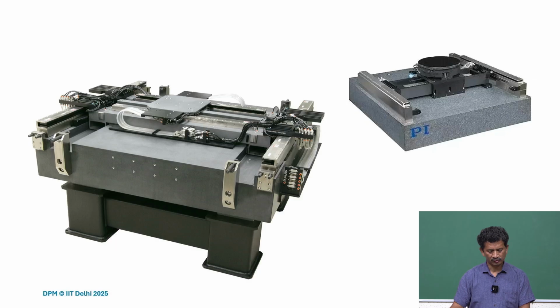So this is how it looks if you search for any kind of precision stages or air bearing stages. The granite table is one of the base materials because it is rigid and firm, and more resistant to temperature and humidity.